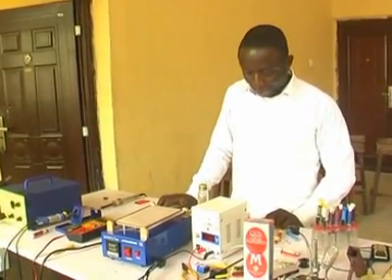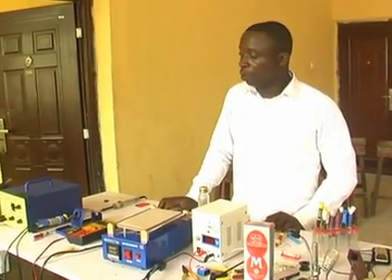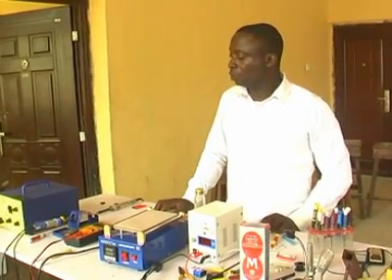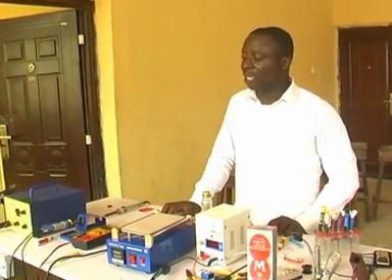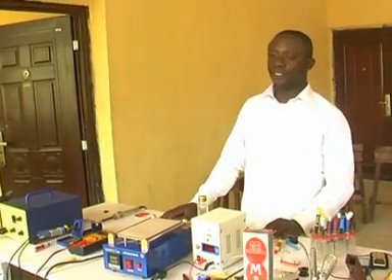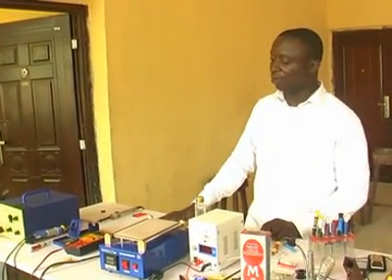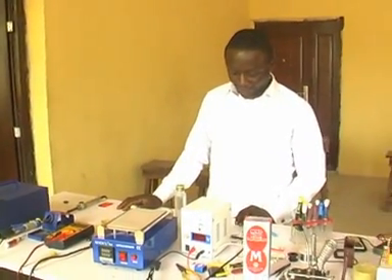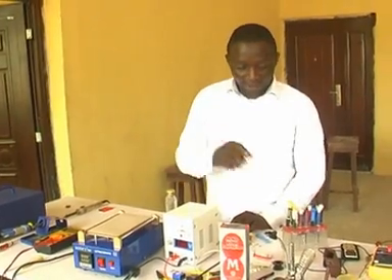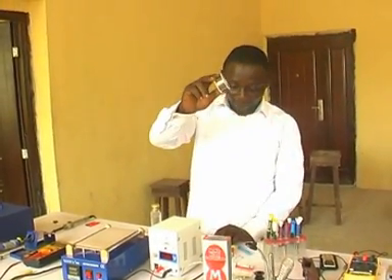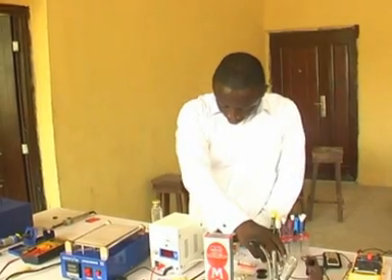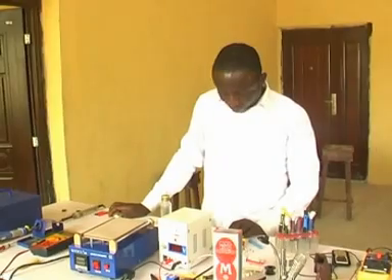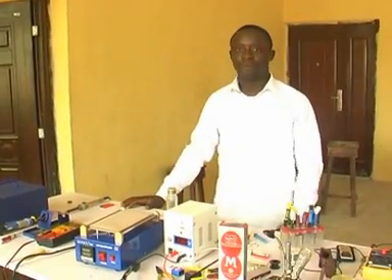Followed by soldering lead. Soldering lead is also useful whenever we are using the soldering iron to solder or to remove an IC or component. We need soldering lead, and this is soldering lead. The next one is jumper wire.